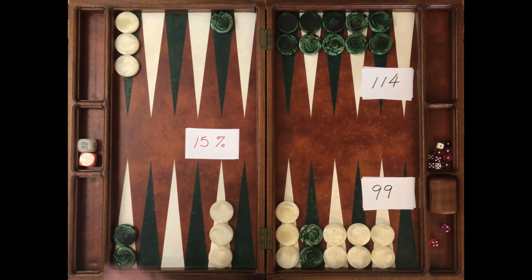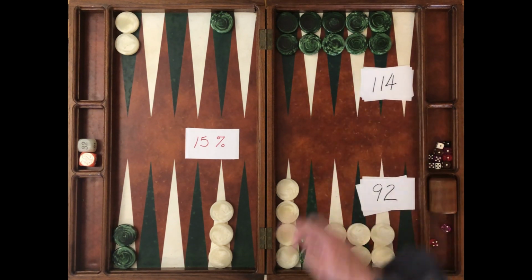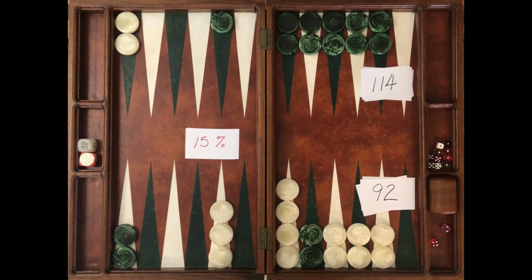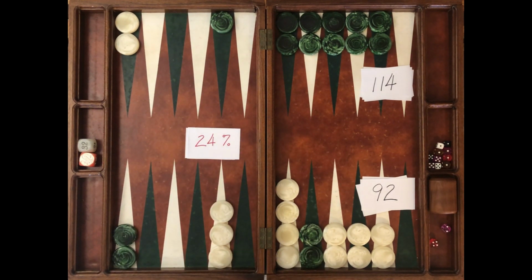The next variation of this is this position. Our pip count, 92. Our opponent's pip count, 114. Now our race lead is 24%. Nice healthy race lead. And this is a double take. It's an easy double. It's still a very easy take. This would be a very big mistake for green to drop, despite the fact that the opponent is down by 24%.